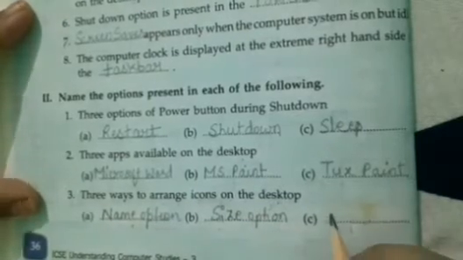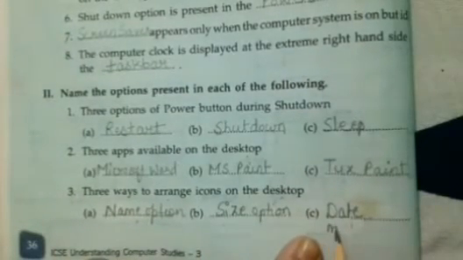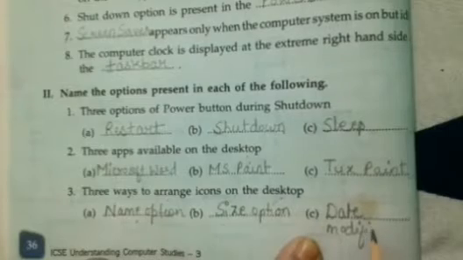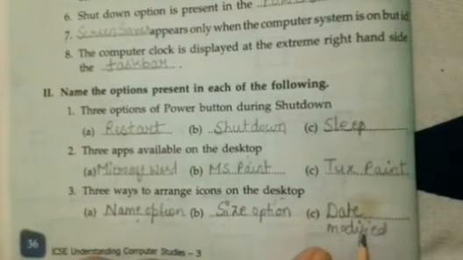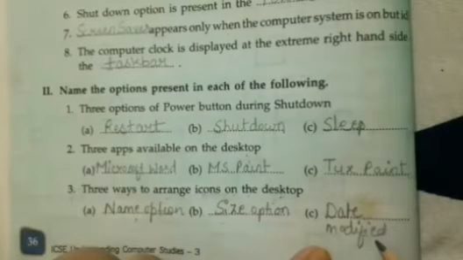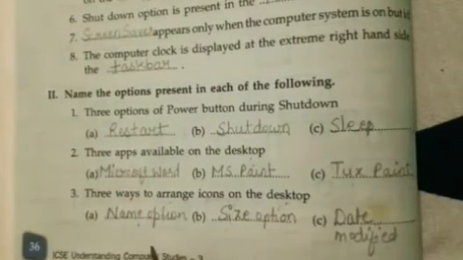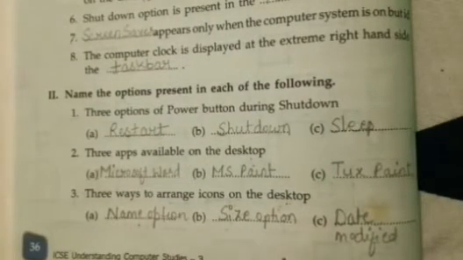Now the next comes date modified. This option allows a user to arrange the icons according to the dates on which they are created. So these are the three options according to which you can arrange the icons on the desktop.